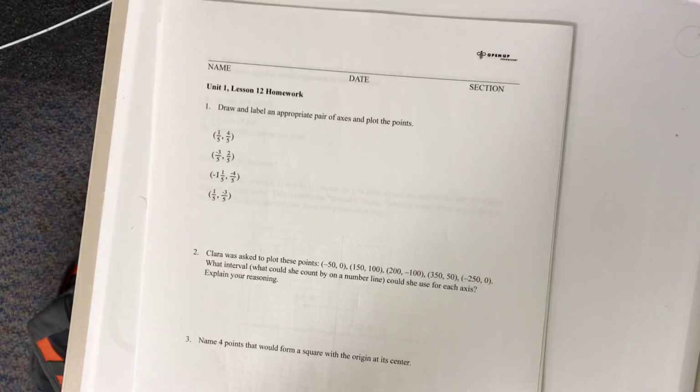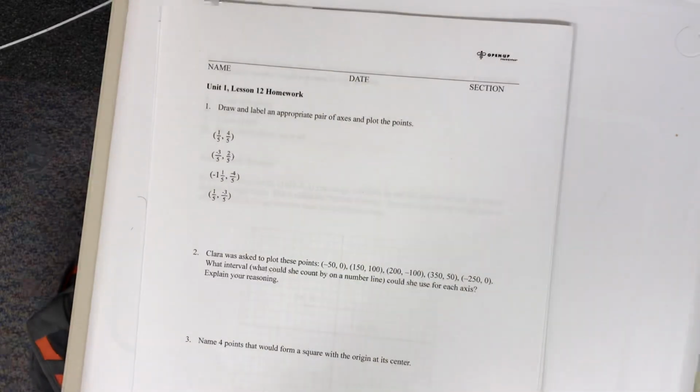Today in class, we talked about constructing the coordinate plane, looking at the numbers you count by, or the scale, that's used when drawing the coordinate plane. So the first problem reminds us of this. It says, draw and label an appropriate pair of axes and plot the points.